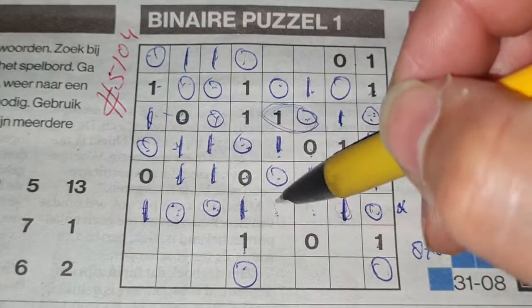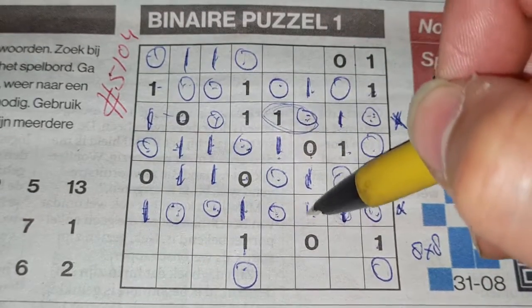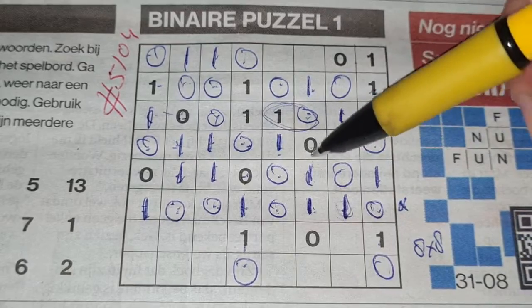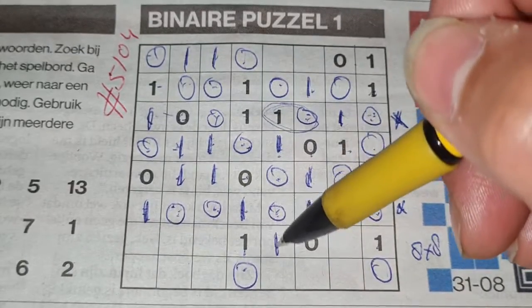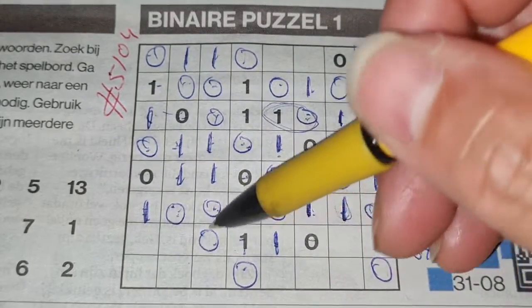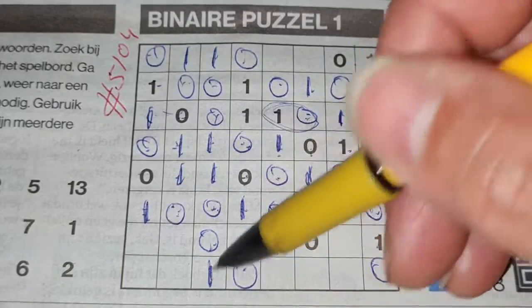We have a 1 here, this should be an O. We have an O here, this should be a 1. Double O, here 1, there 1. Double 1, here no, there no. Double O, here 1, there 1.